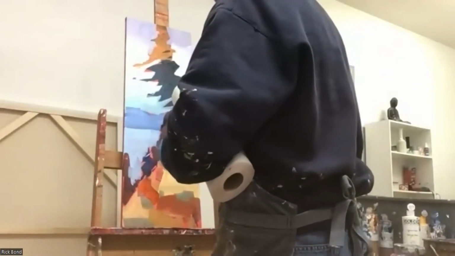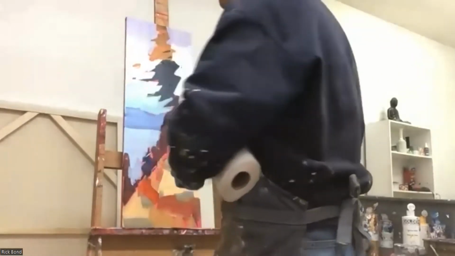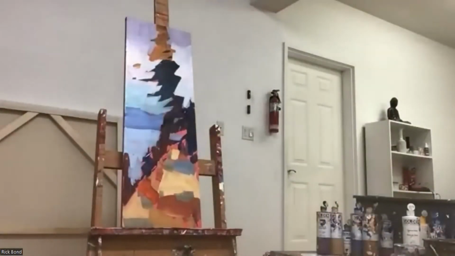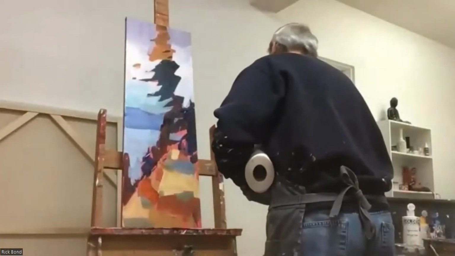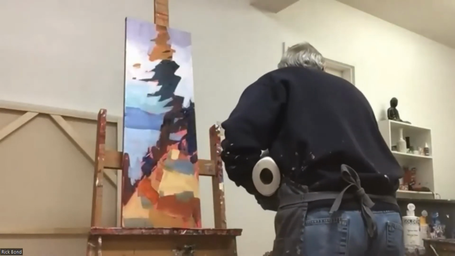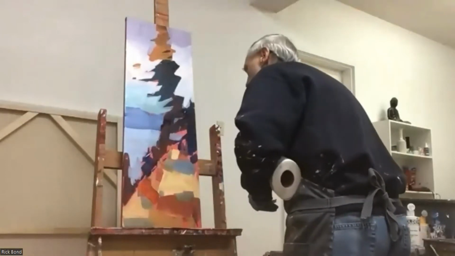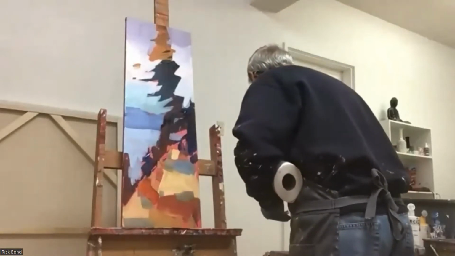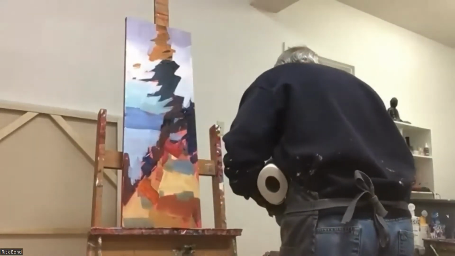So at this point, what I do is I'm going to start looking at it. I'm going to stand back, because I got it sort of rubbed in, and have a look and just see what I've got while it's coming. It's starting to come a bit. I think I'm going to mix up a bit of reds down this part here. Not liking it too much.